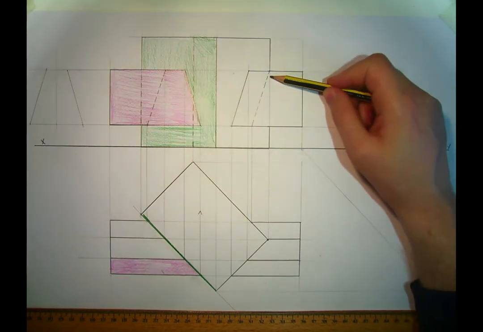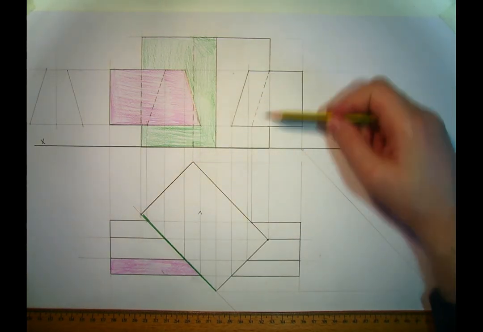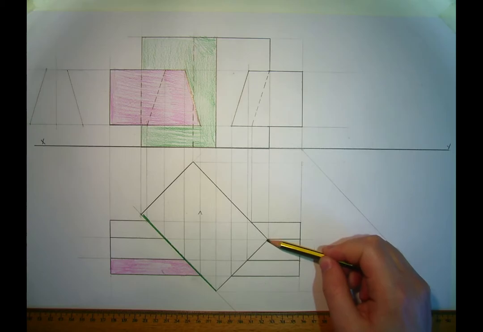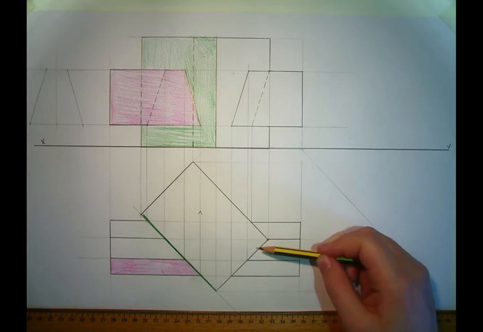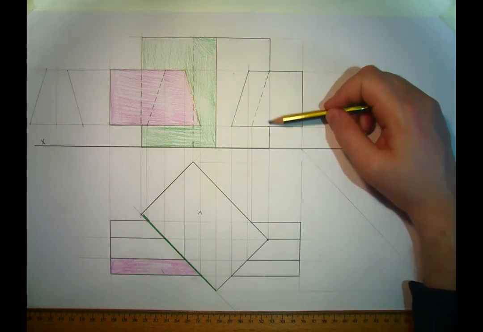There's hidden detail here because that edge exists. On this side there's no hidden detail because this edge is inside and between the two. So it's where the two merge into each other. That edge is part of, it's inside it, it's not visible, so there's no hidden detail running down along here.